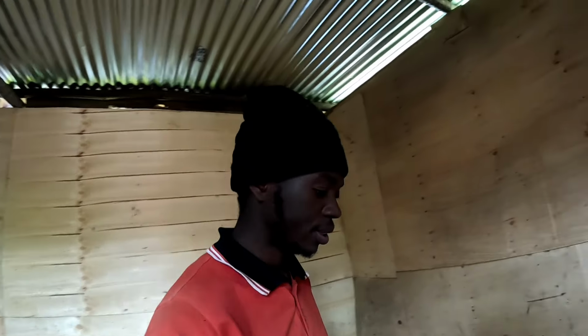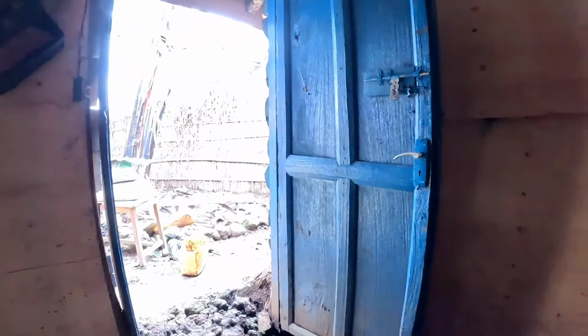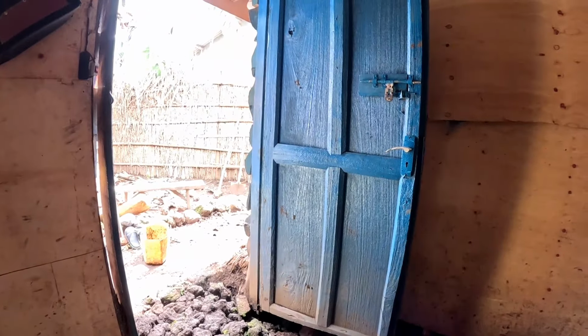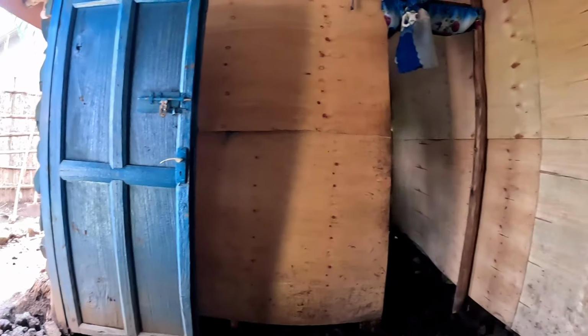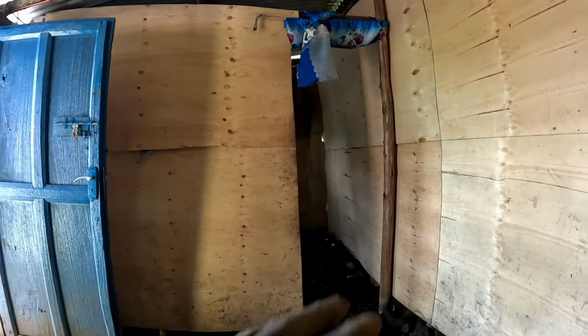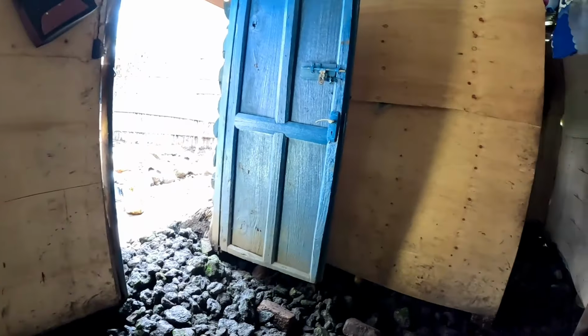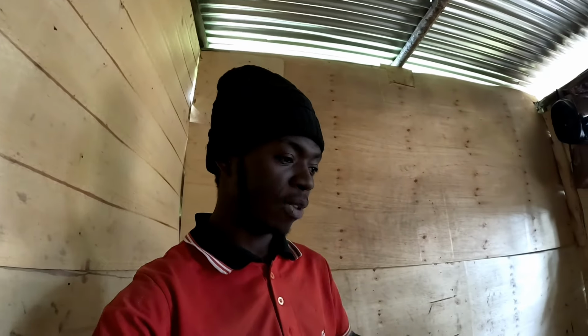So guys, you see, we have brought all the stones inside. Where we had put the stones out there, we have removed all of them, and they are all here now. I'm going to start leveling them so that they become like the way you see here, because here they look not so organized, but here they look more organized. So that is it, guys.